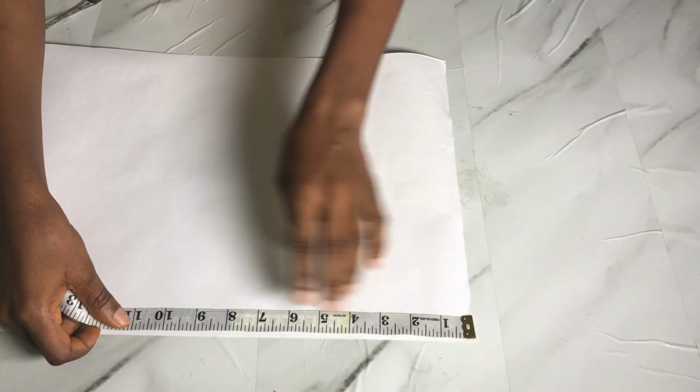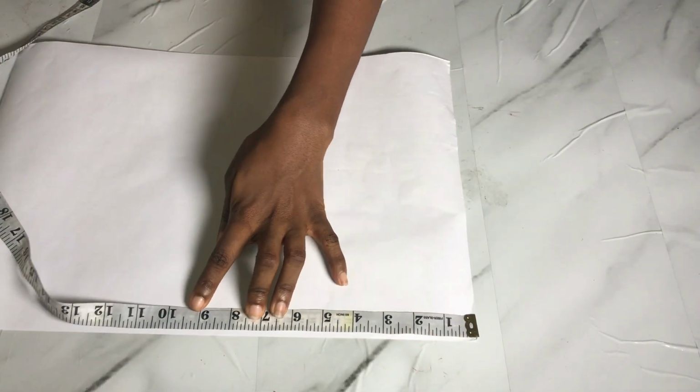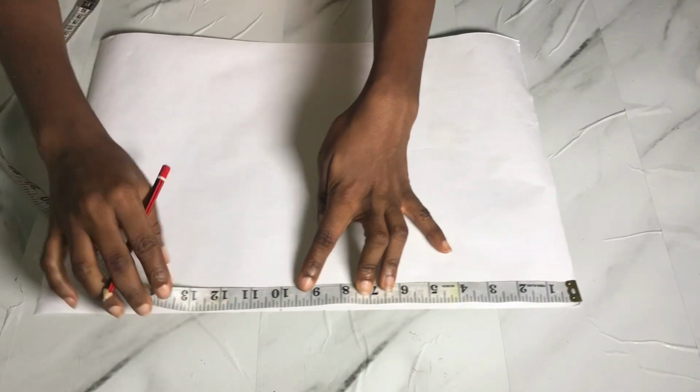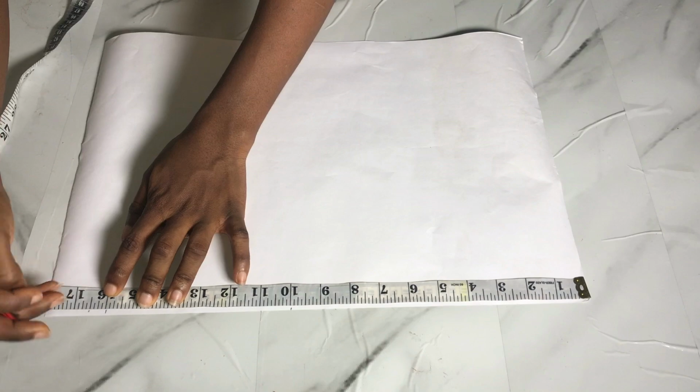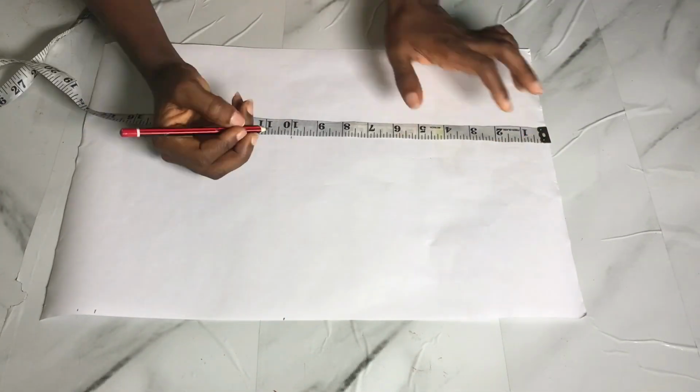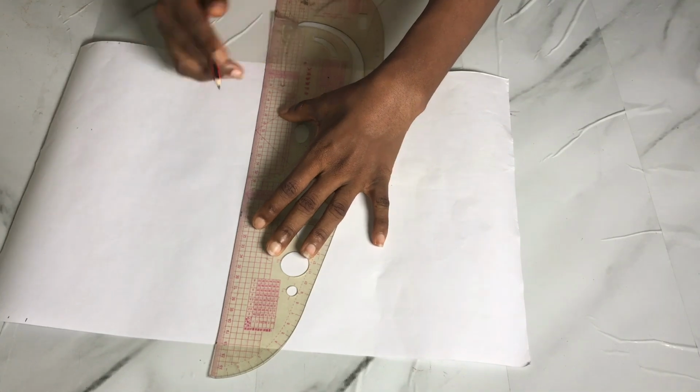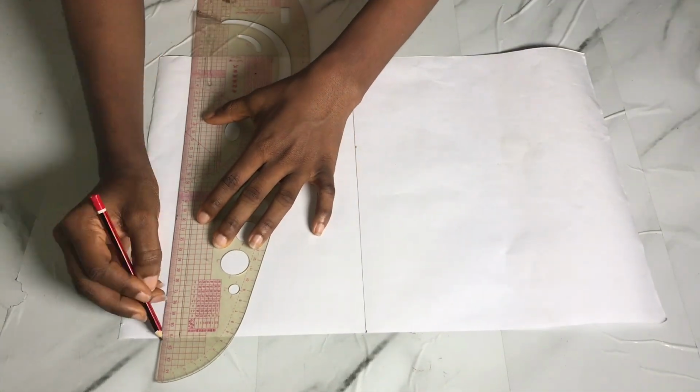Okay, so go ahead and draft out the back. I'll be doing the Basque waistline after this. So I'll start marking my points. The first point is the distance from my shoulder to my bust point, which is 10 inches. The last point is the distance from my shoulder to my waist point, which is 16 inches. I added half an inch to that measurement for joining allowance.